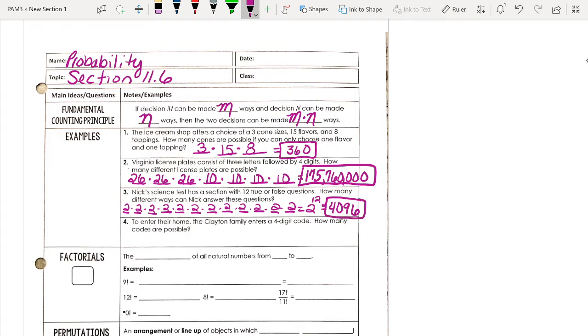Okay, one more problem. To enter their home, the Clayton family enters a 4-digit code. How many codes are possible? All right, 4 digits. That means we have 4 spaces. We already discussed how many digits we have. There's 10 of them. So there's 10 ways to fill each spot. That is equal to 10 to the 4th. Multiply those together, and you get a total of 10,000 possible codes. All right, this is the fundamental counting principle.